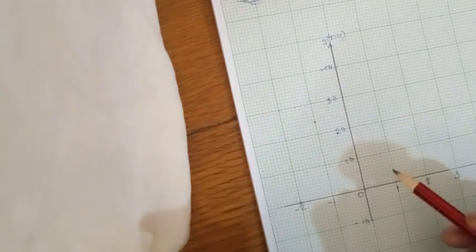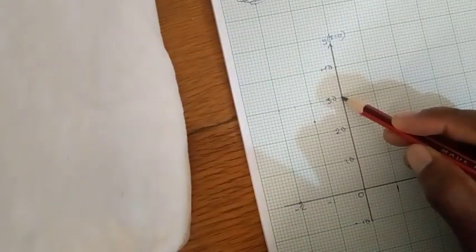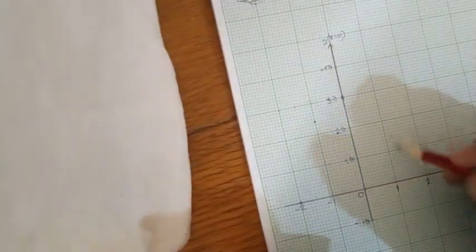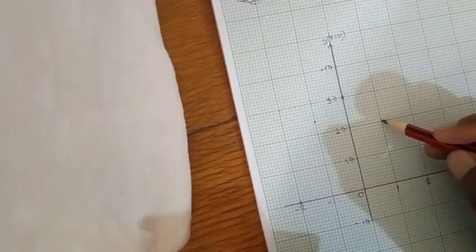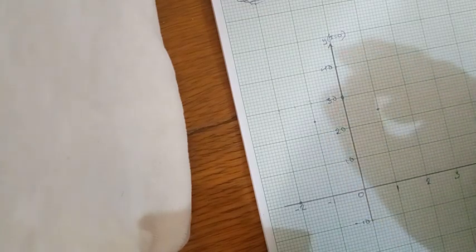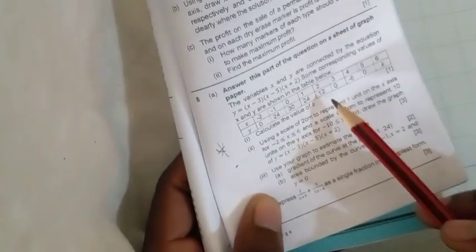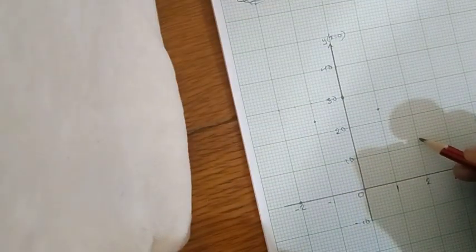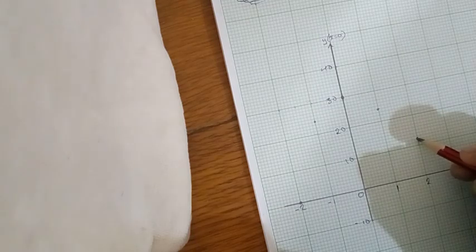Okay, like that. The next one is, we have 0, 30. So 0, 30 will be there. Just put your point there, like that. The next one is 1, 24. So 1, 24 again is just there. We count from 20. 1, 2, 3, 4. Put the dot there. The next one is 2, 12. If this is my 10, 10, 11, 12 is there. You put a dot.